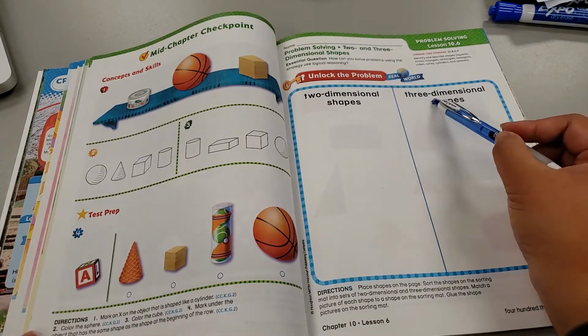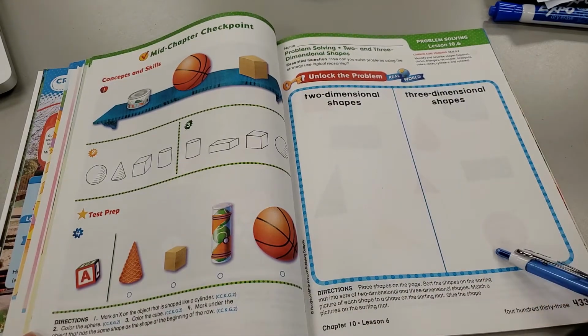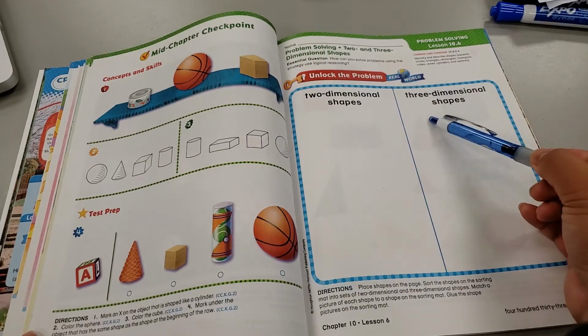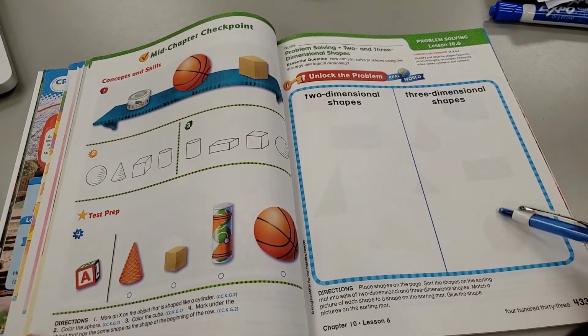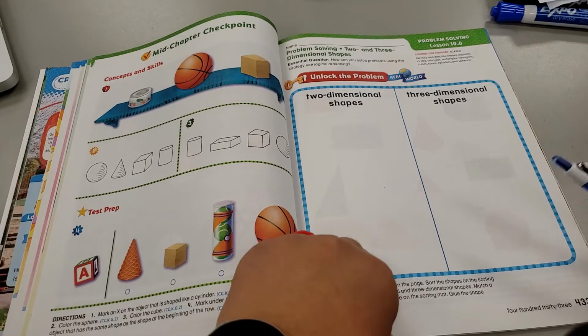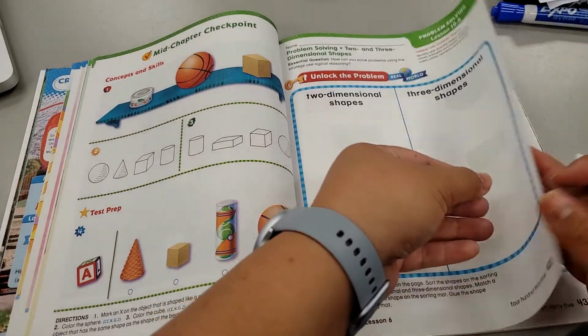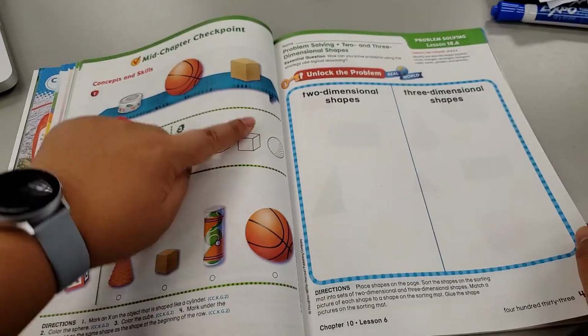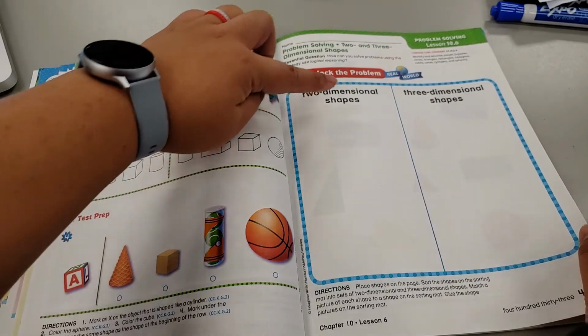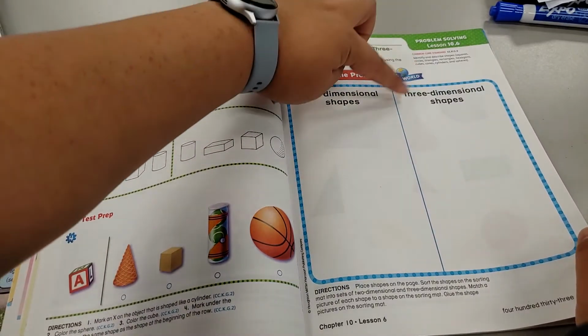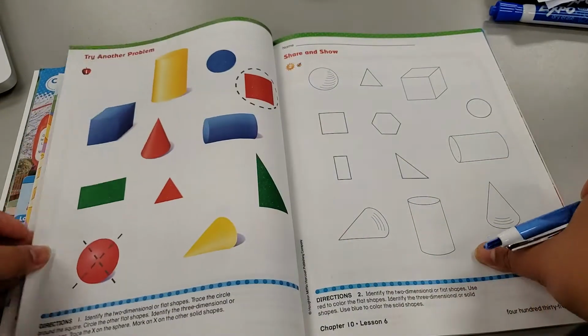Now, should we draw all spheres? No, there are so many kinds. One sphere and one cube maybe, a cylinder or a cone. Go ahead and choose your favorite two-dimensional shapes. Oh, sorry, my camera got blurry there. Two-dimensional shapes and three-dimensional shapes.